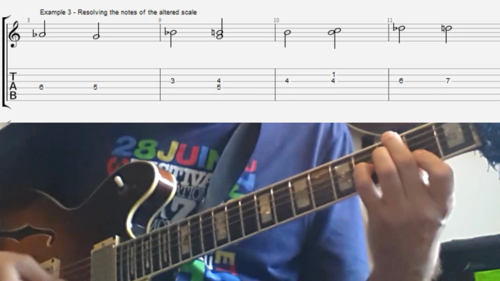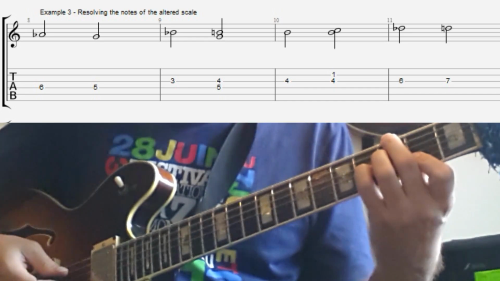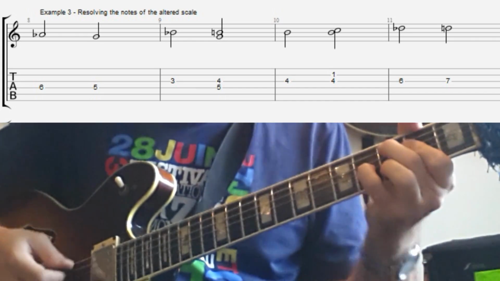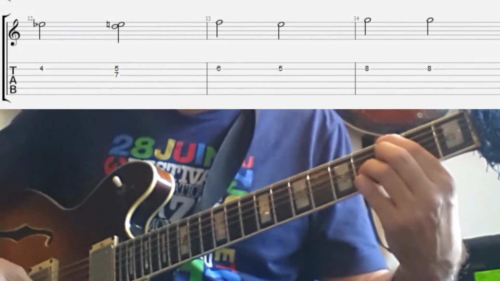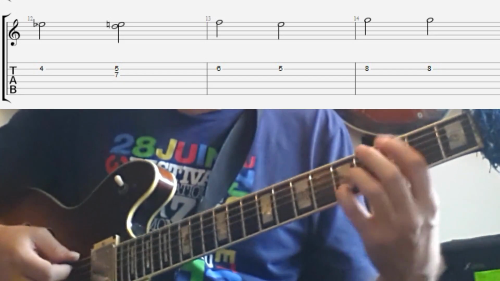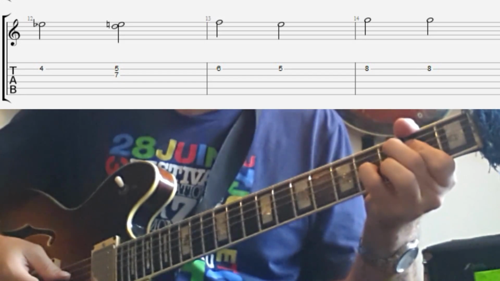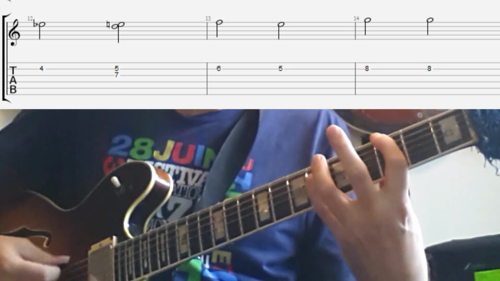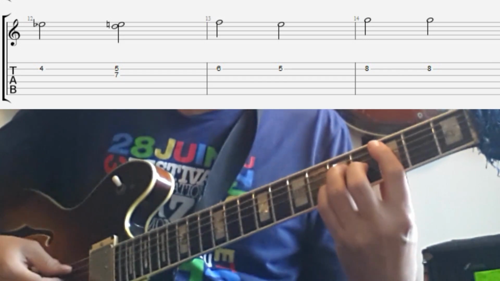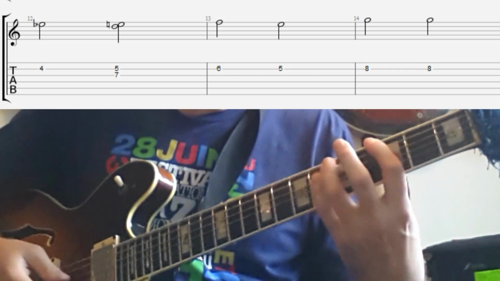Okay, the next note, the D flat, which resolves to a D. E flat, which you can resolve to, well, you can move it up to an E, or you can move it down to a D. The F, which wants to go down to E, or you could also resolve it to a G.